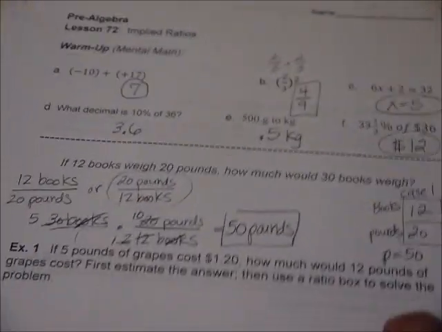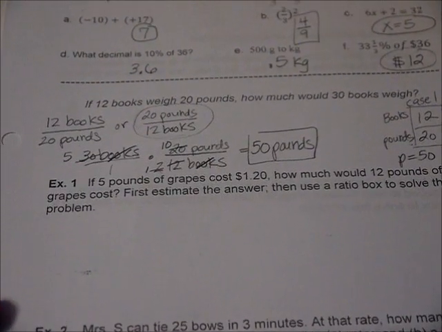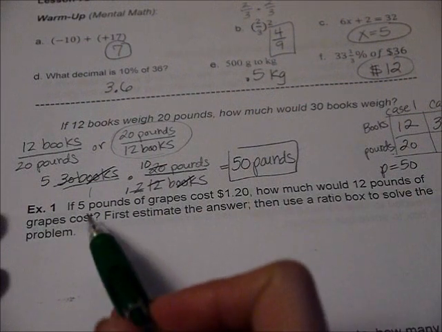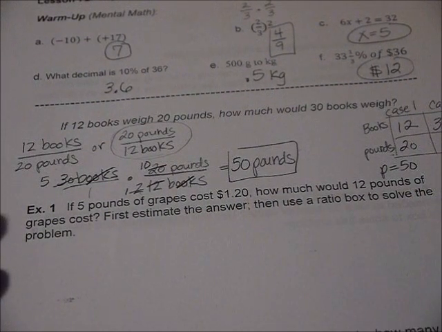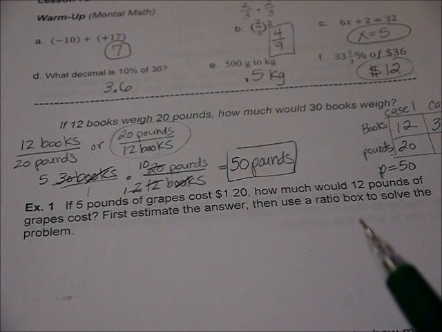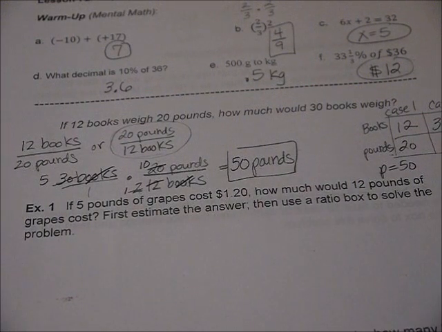Okay, if 5 pounds of grapes cost $1.20, how much would 12 pounds of grapes cost? Now, the nice thing about this is these are real life situations, right? That you might see at the grocery store, 5 pounds, $1.20. And then you want to buy 12 pounds. So you want to know how much that is going to be, because you don't know how much 1 pound is, do you? So it says first estimate the answer.